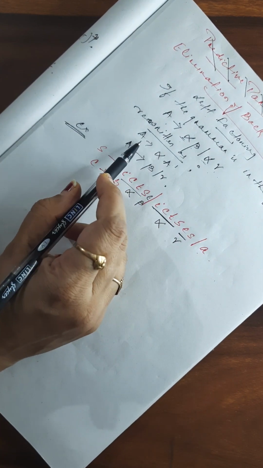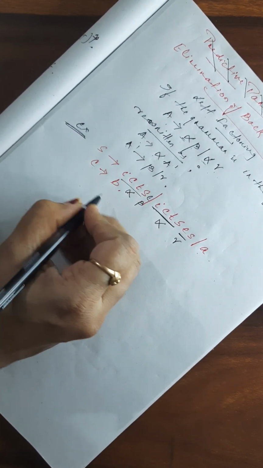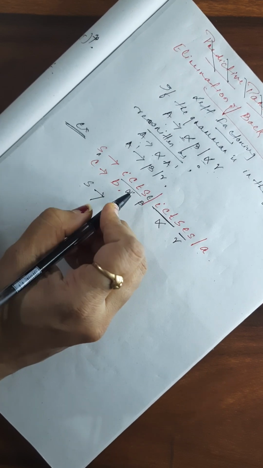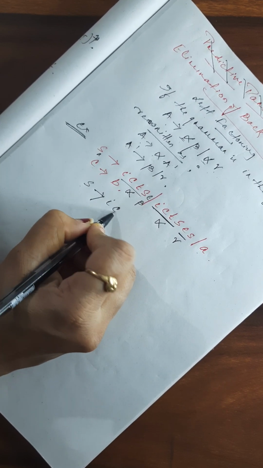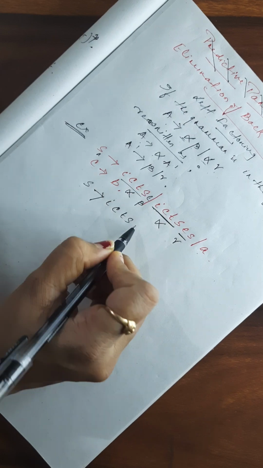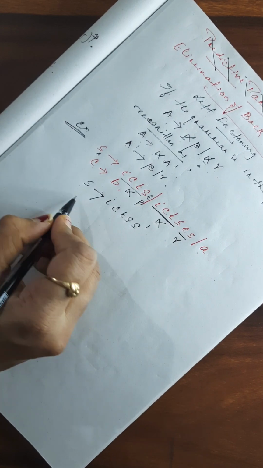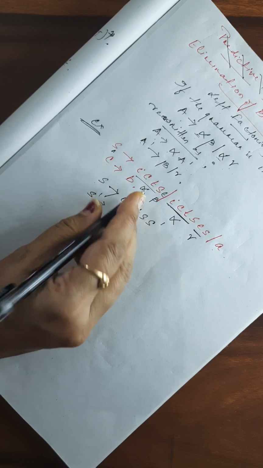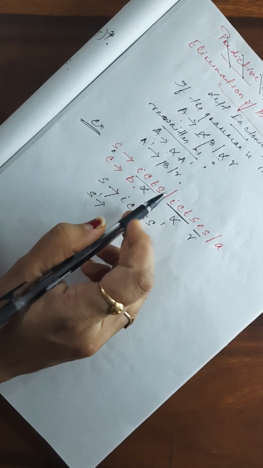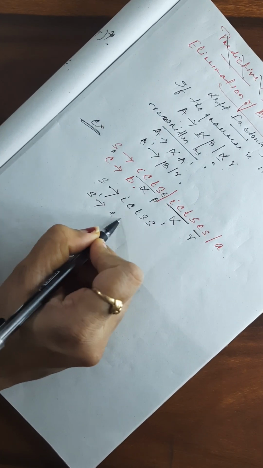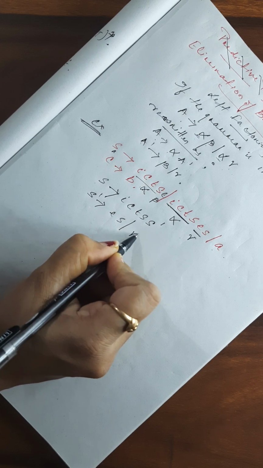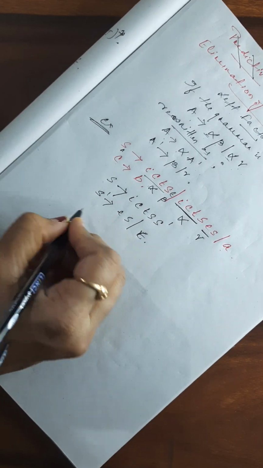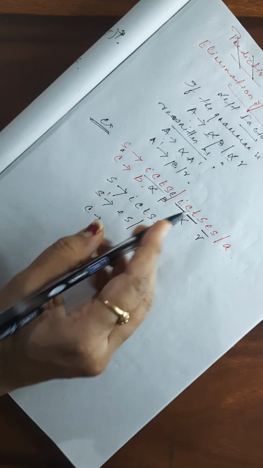We have to rewrite as A tends to alpha A dash. Now, write what is A? S. S tends to alpha. What is alpha? I, C, T, S. Alpha A dash, that is, S dash. Then A dash, that means S dash, tends to beta. What is my beta? Epsilon. Or gamma. What is my gamma? ES. So, I can write ES or epsilon, okay.